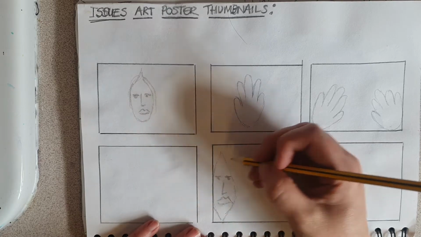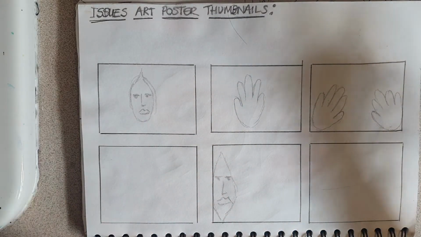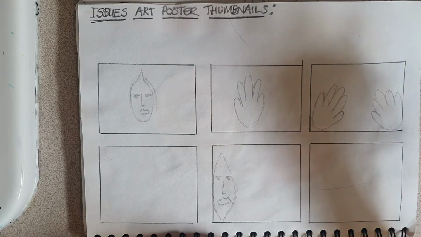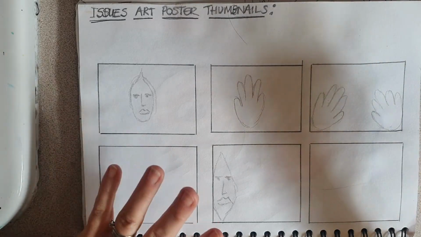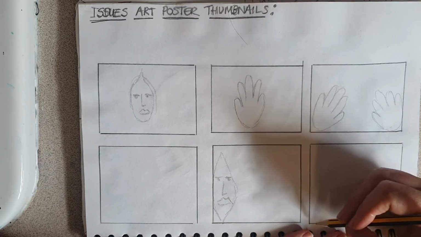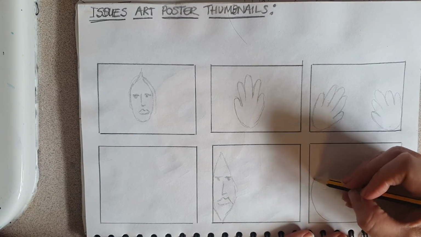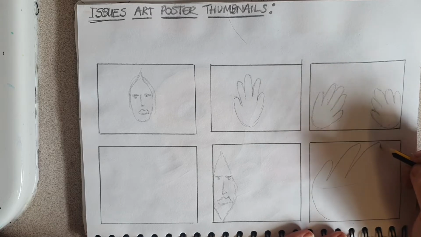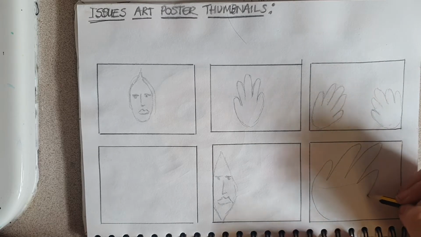Okay, and then you can think about what words are we going to add. One of them might actually have a hand going all the way across, different sizes. You can play around with the different sizes of images.